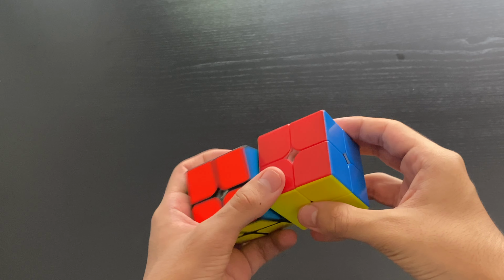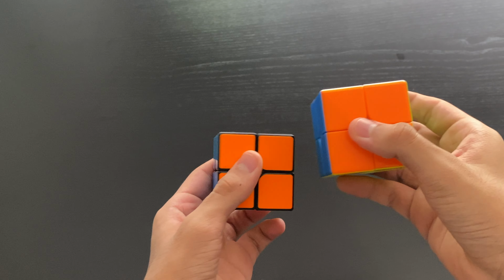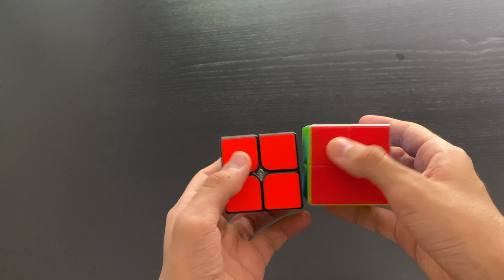Hey guys, it's me Ram here, and in today's video I'm going to be giving you guys a quick brief about anti-EG-1 and what particular cases I use it for.